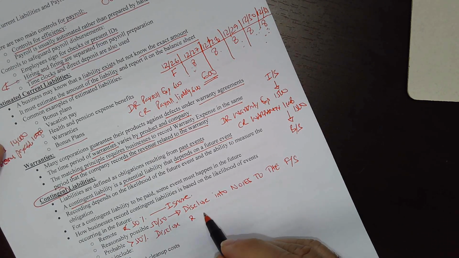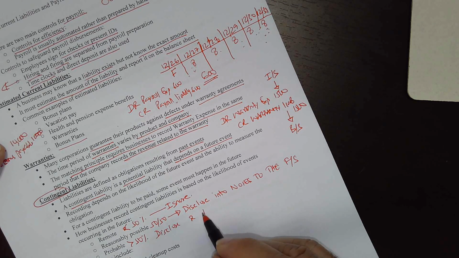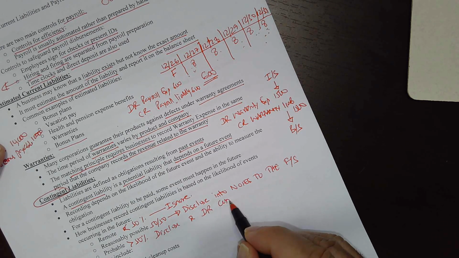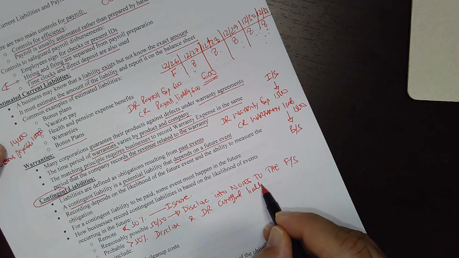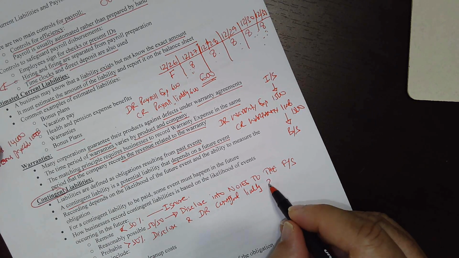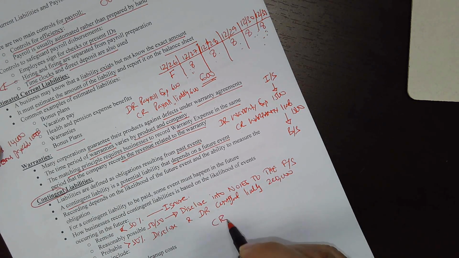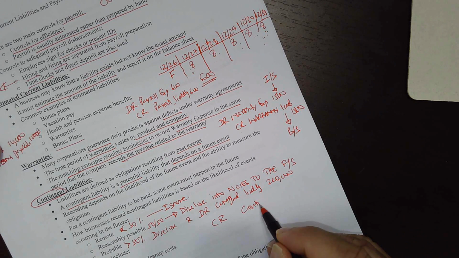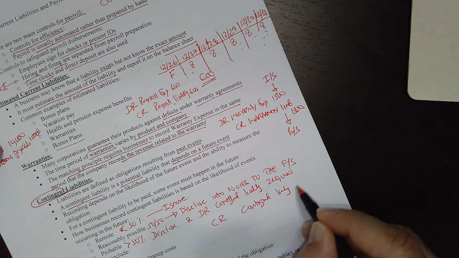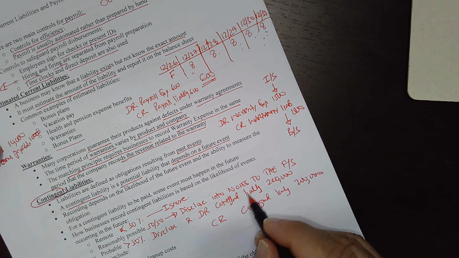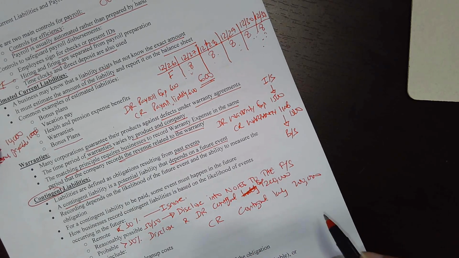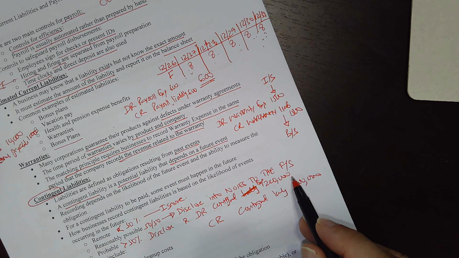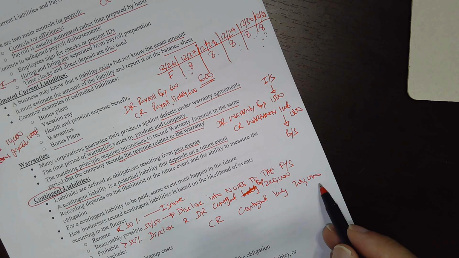and you also accrue this liability, saying, oh, debit contingent liability expense for $200,000, since you have to make a payment, and then you credit contingent liability for $200,000.